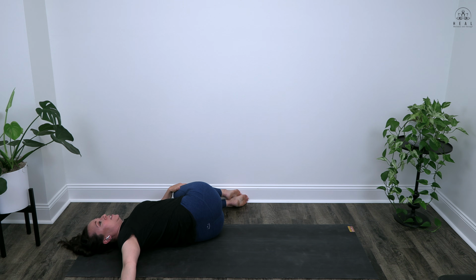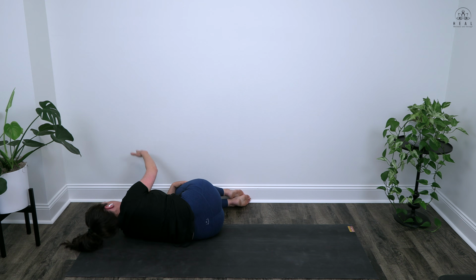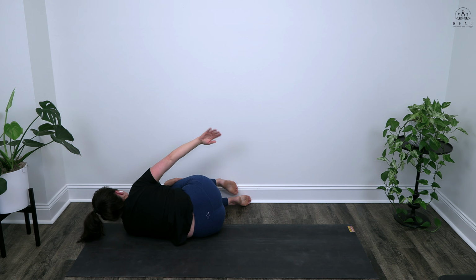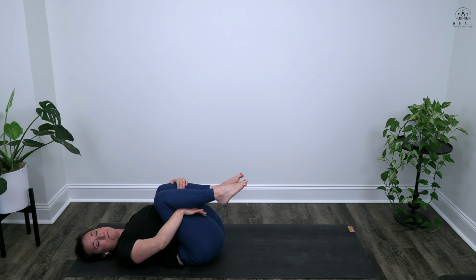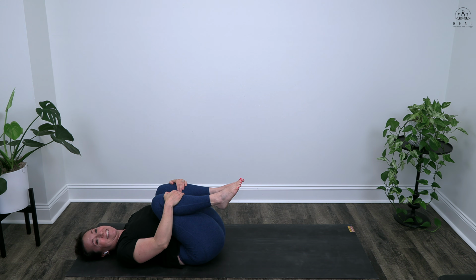Unrotate the head first with that right arm, inhale it up, and then as you exhale, unrotate the rib cage. Now, snug the right hand underneath those legs, take that left elbow on the floor, and push yourself back up into a knees to chest position.